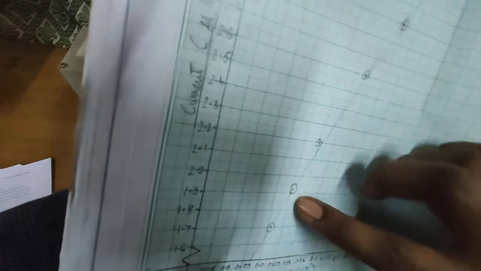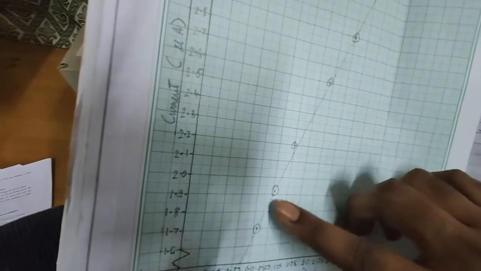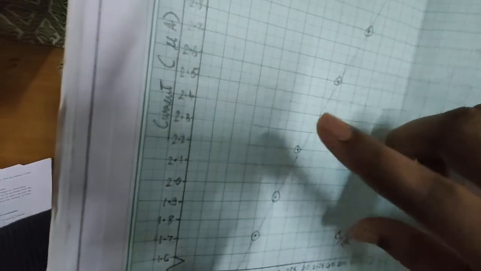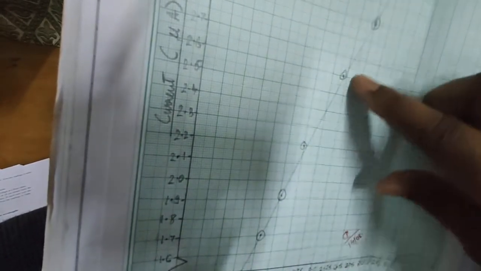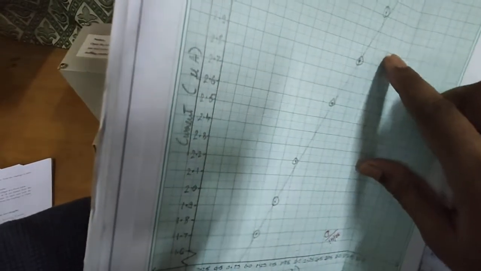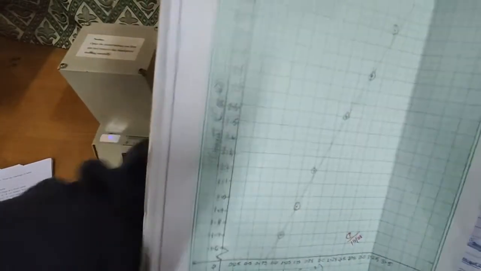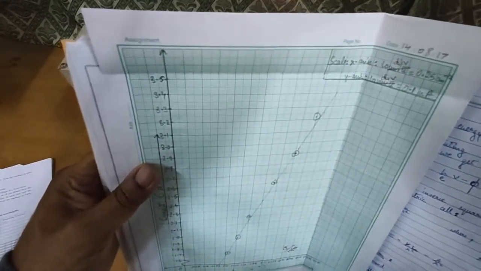Okay, after changing the potential direction as I have shown in the apparatus, all the points for different distances you need to put corresponding to the current value, and it will be a straight line like this. If you get a straight line, then this inverse square law is verified. You need to write the scale properly.